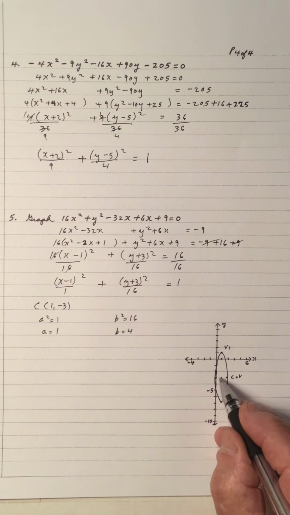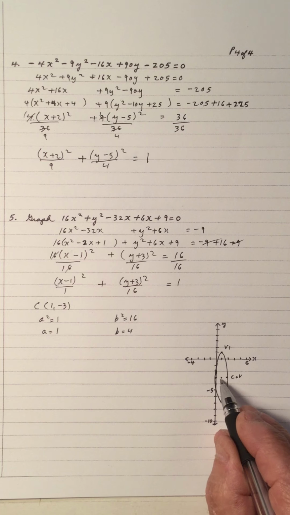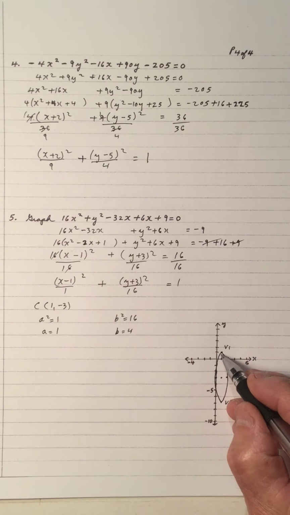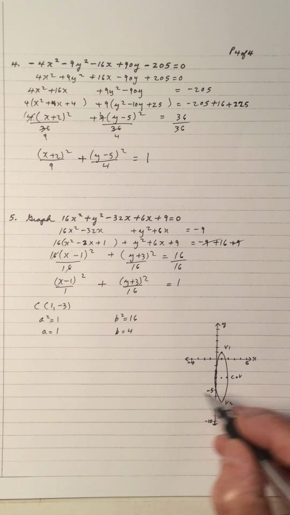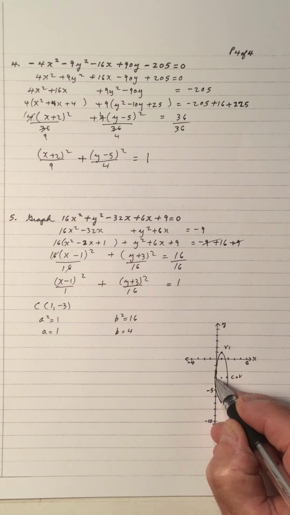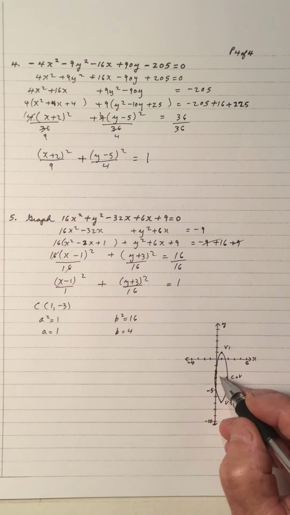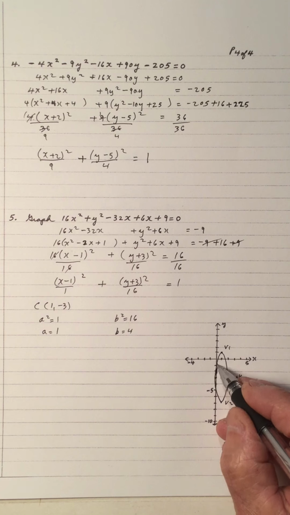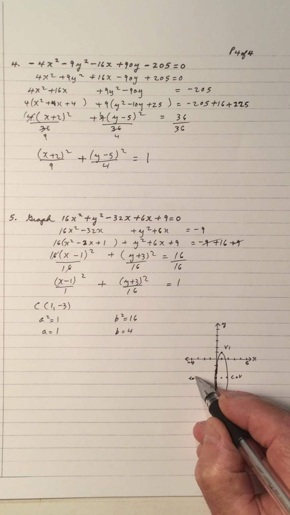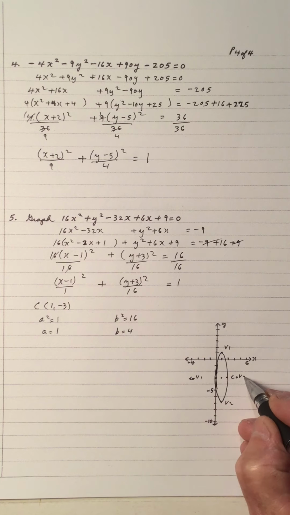And the length of the stretch here is 1, so the length of the horizontal axis is 2, because it's double the stretch. And the length of this axis is 8, double the 4. And these are the co-vertices here and here. There's just touching there, tangent, just touching. So there's a co-vertex and a co-vertex.